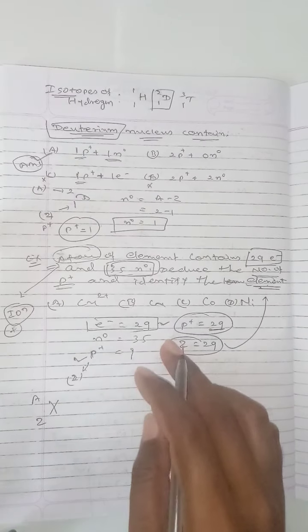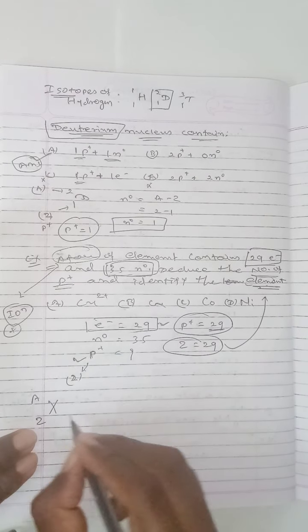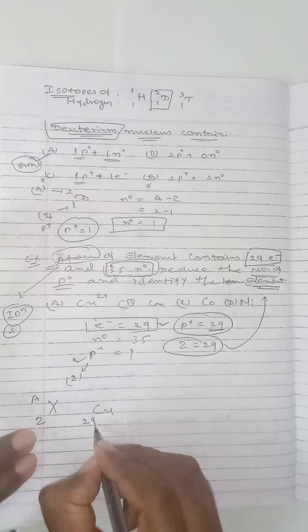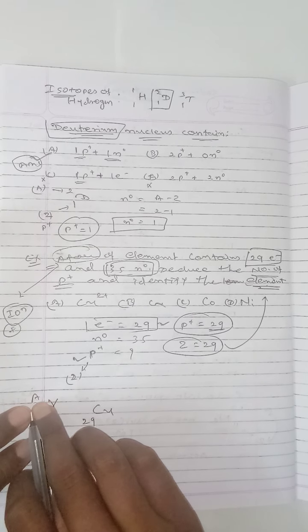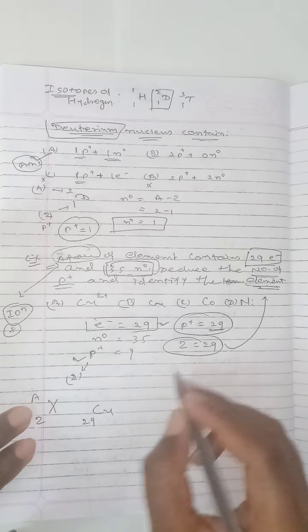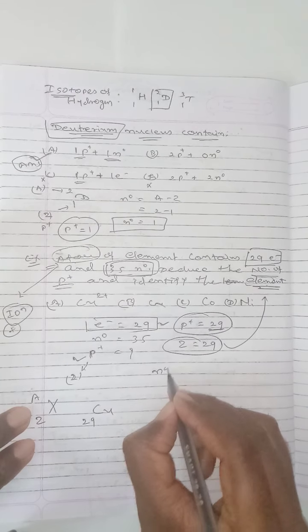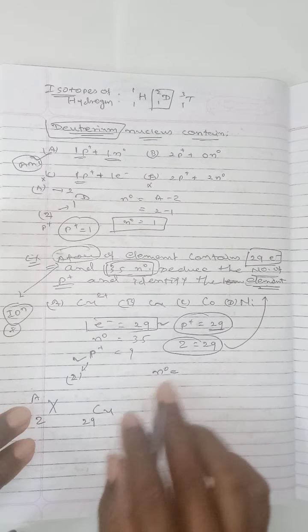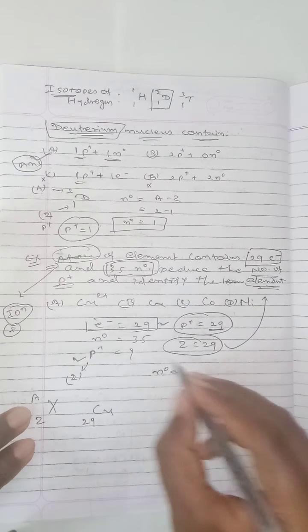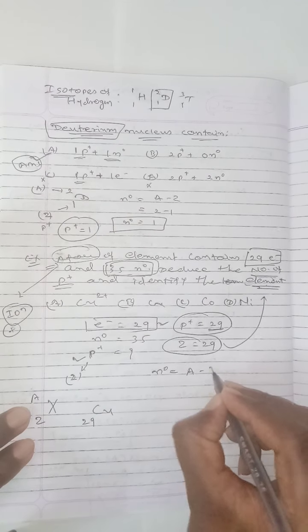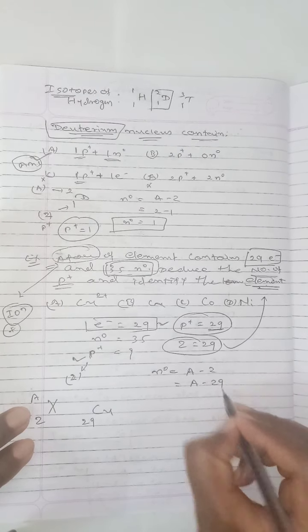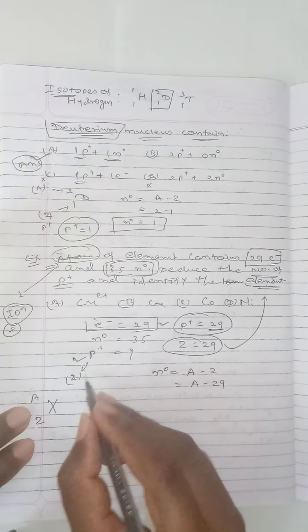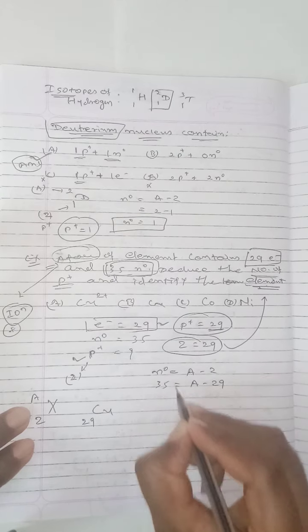From this data we can easily write Cu 29. But what about atomic mass? Okay, so we need here atomic mass. Neutron equals A minus Z. A is the question mark, but Z is 29, and neutron is 35.